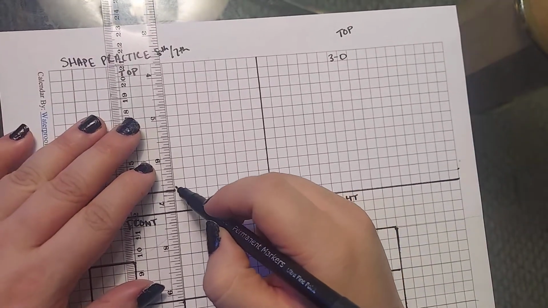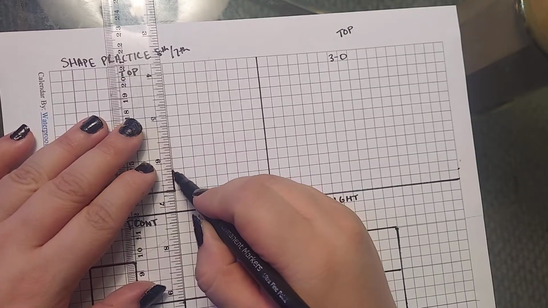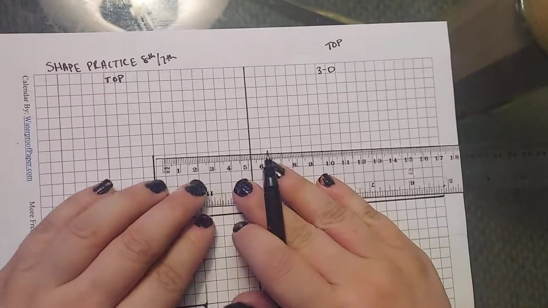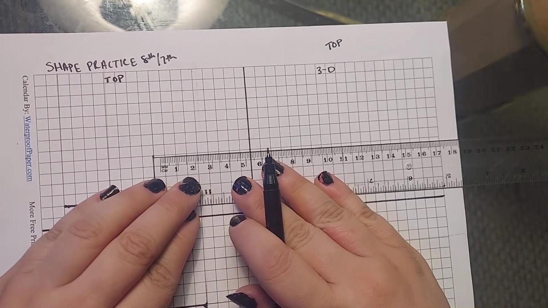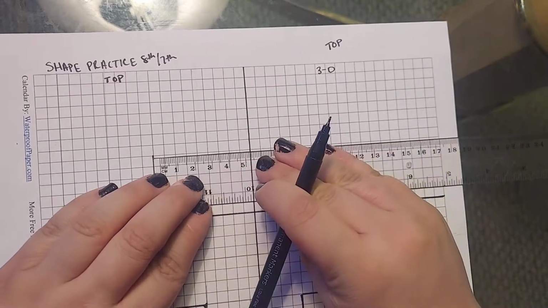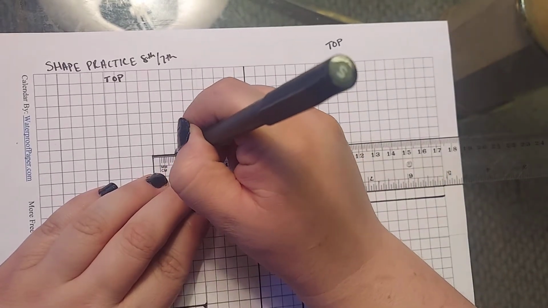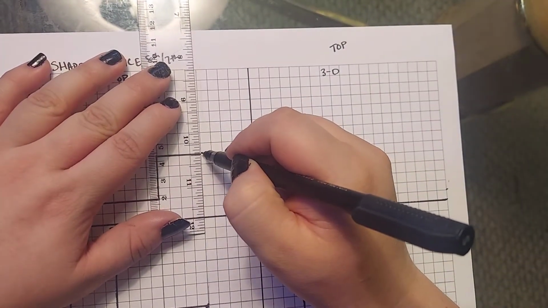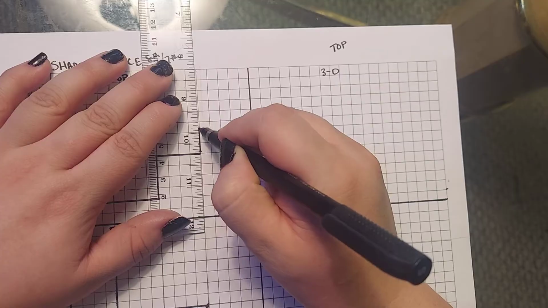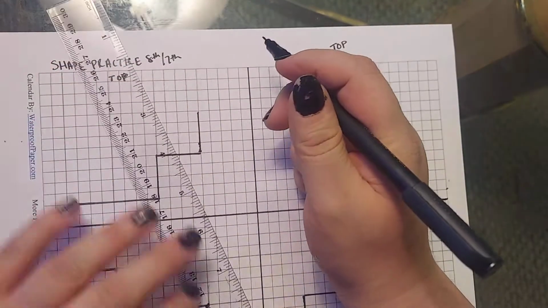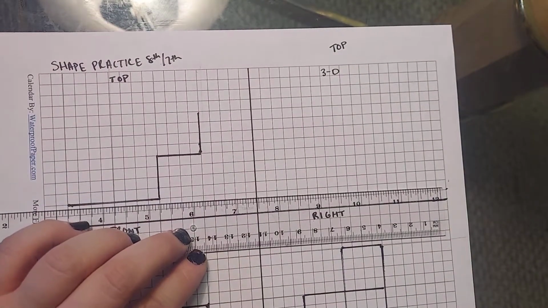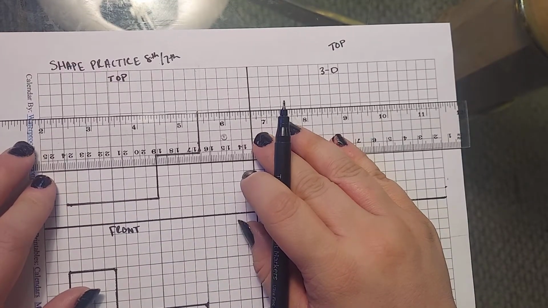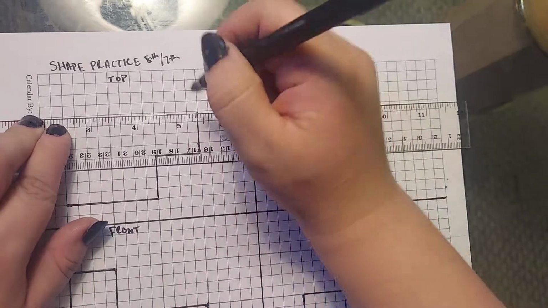The same line up, we're going to go up by 4. Over by 4 to the right. Up by 4. And then we're going to go all the way across by 12. So we're going to hit all the way across to this guideline here.